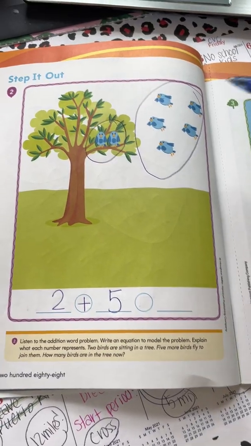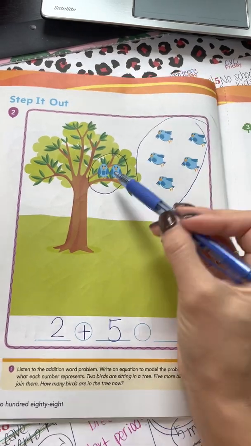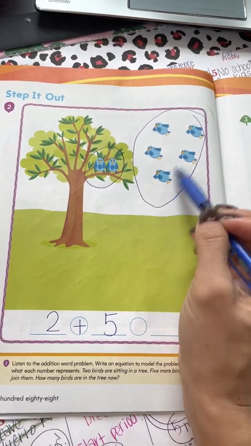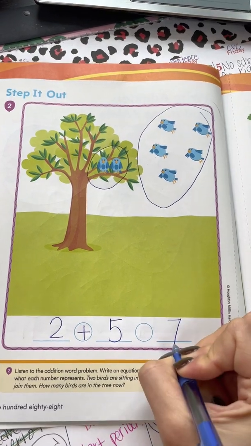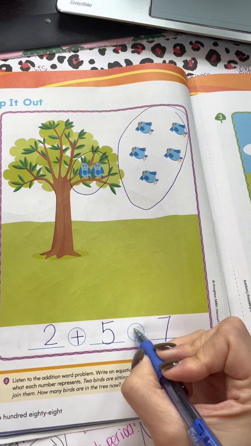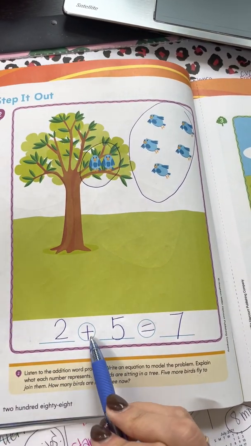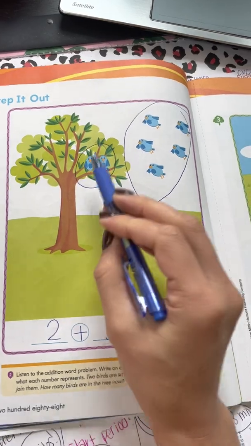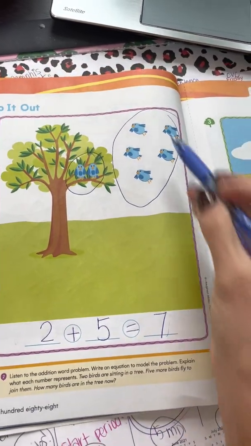How many birds are in the tree now? That means all together. 1, 2, 3, 4, 5, 6, 7. To the right, down from the sky. Give number 7 a try. And when you say all together, that means equal to. 2 plus 5. 2 plus 5 is equal to 7 altogether.